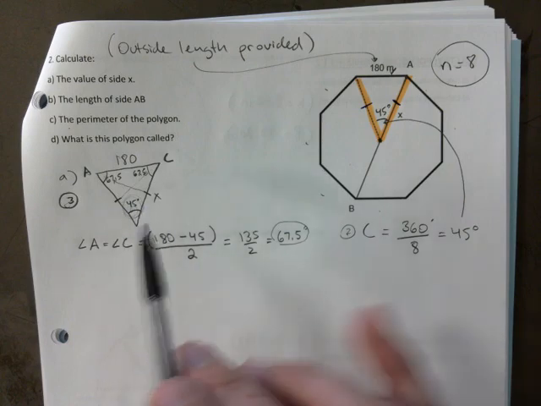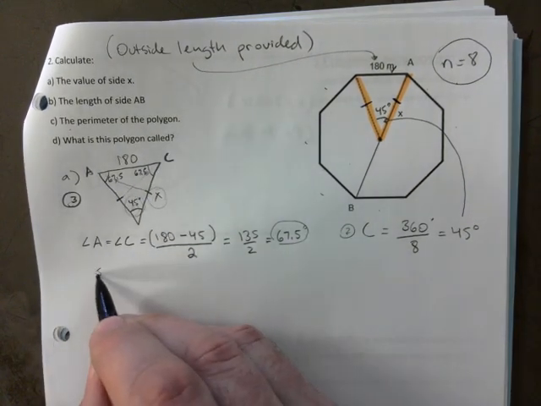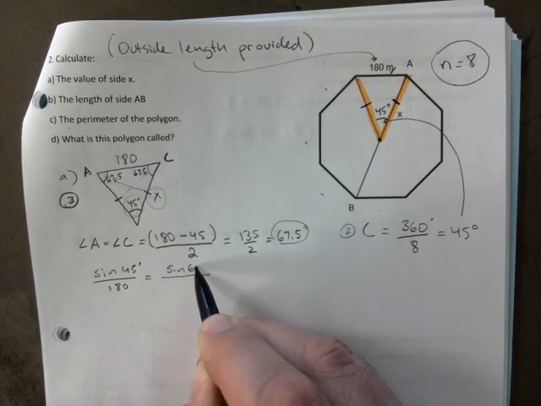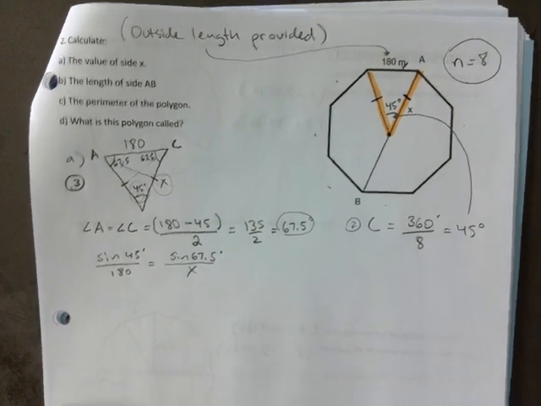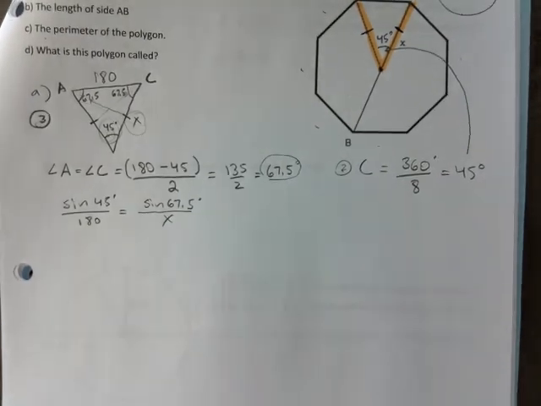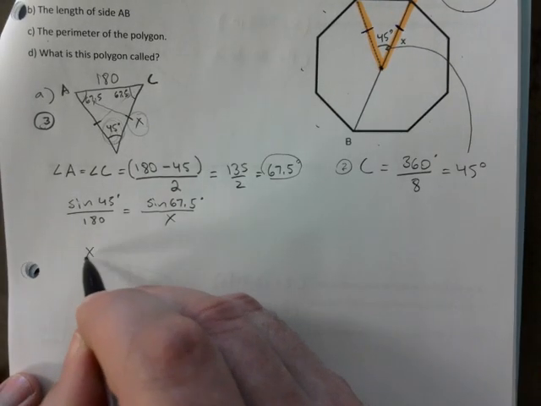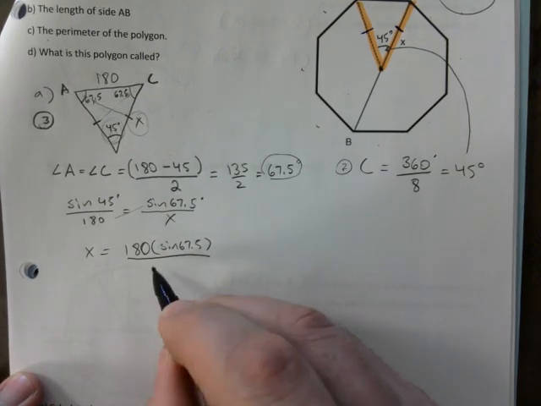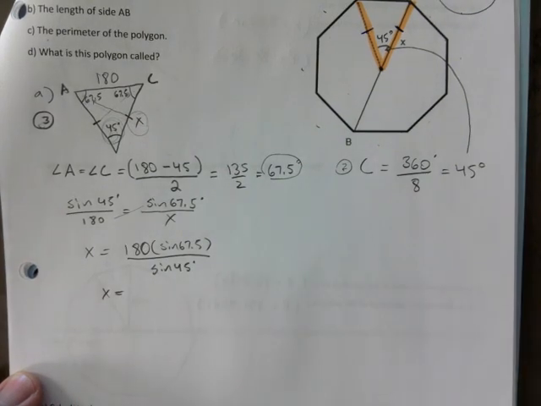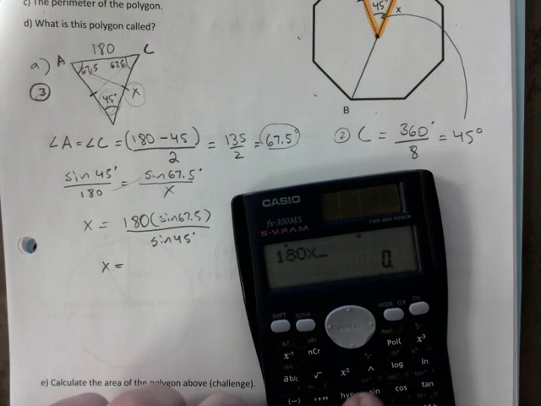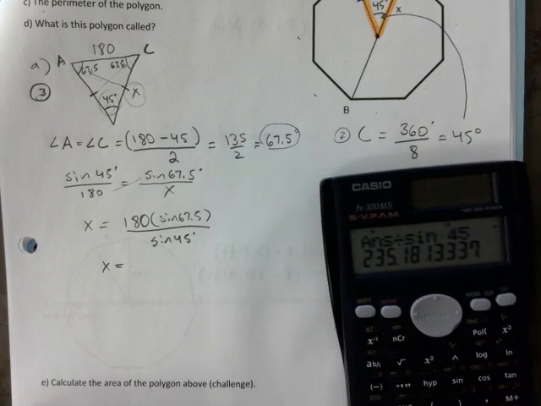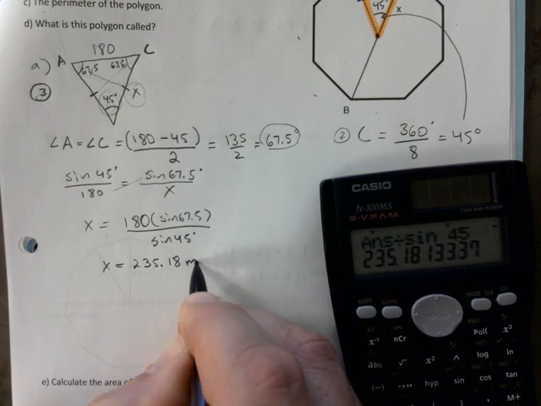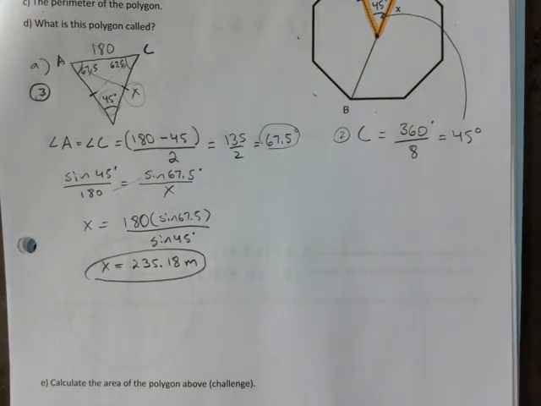So these two sides are exactly the same. So let's just solve for x right here. We're going to go sine of 45 degrees over 180, and then we'll go sine of 67.5 over x. So this one is a bit more work. So x would be 180, these two multiply, 180 times sine of 67.5 divided by sine of 45. That's 235.18 meters. That's right. This is all the work we did for A.